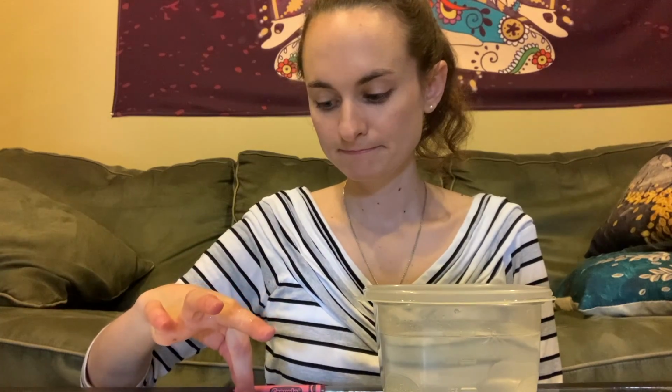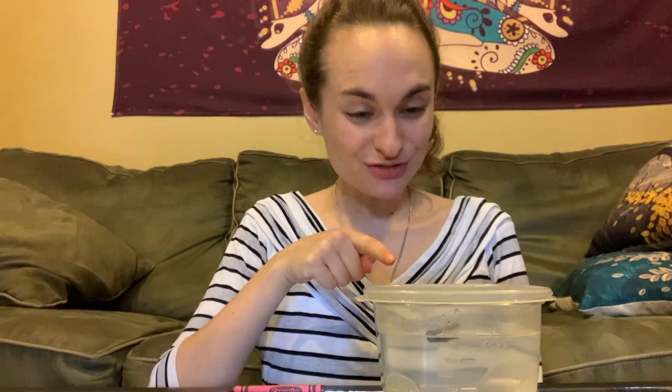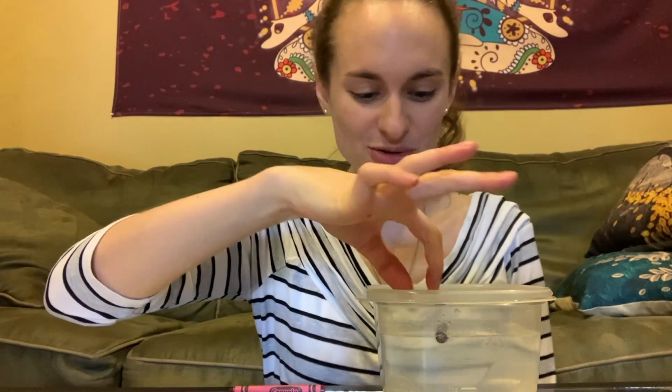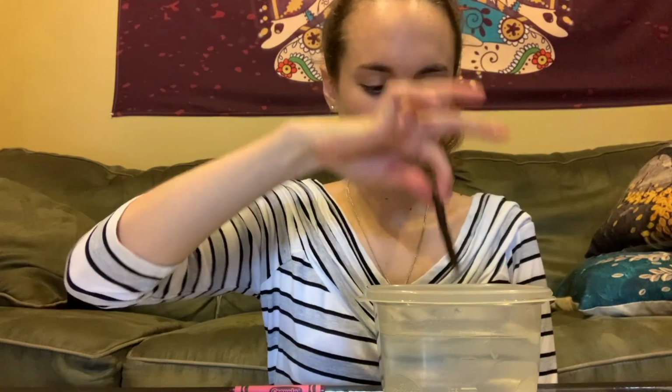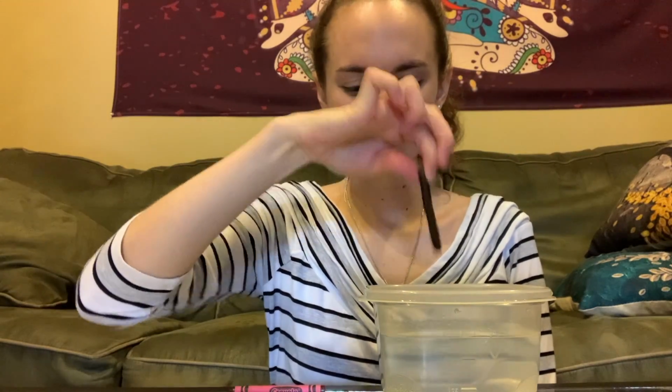Okay, my next object is a stick. Do you think it's going to sink or float? I think it might float. Let's find out. There it is, floating on top. It did float. I'm going to put it in my float bowl, and I'm going to put a check next to float.